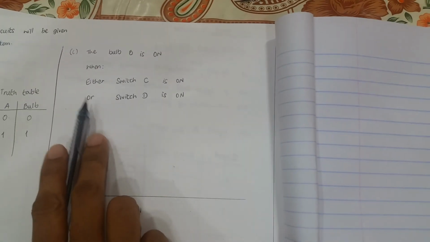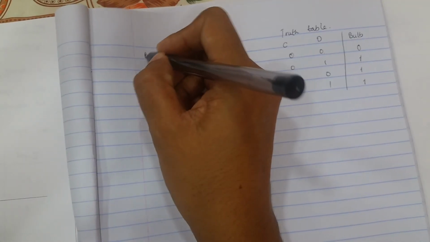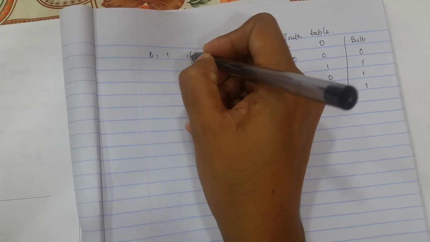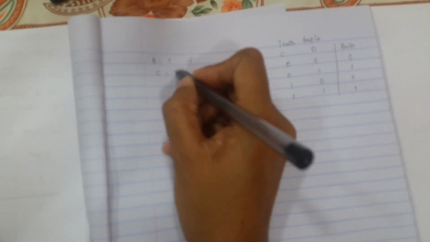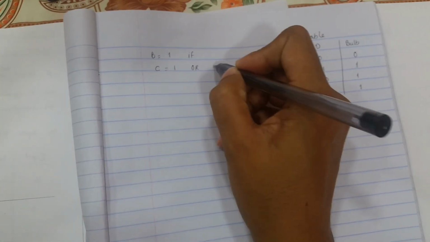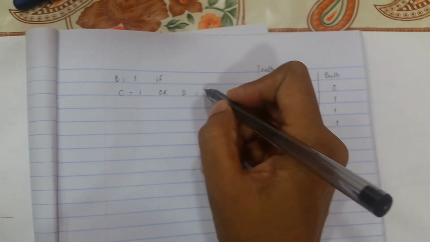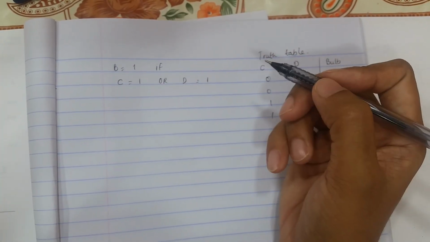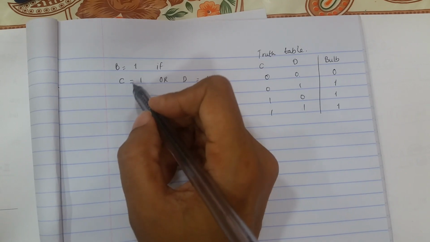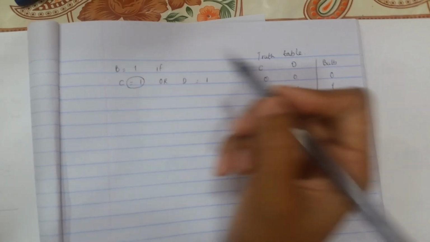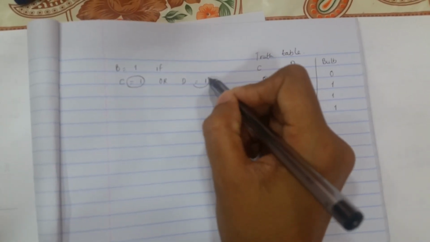If we analyze the sentence itself, the word O is itself the gate. So B is equal to 1 if C is equal to 1, O D is equal to 1. Okay, so it will be nous enlève ça n là, nous pas besoin ça.